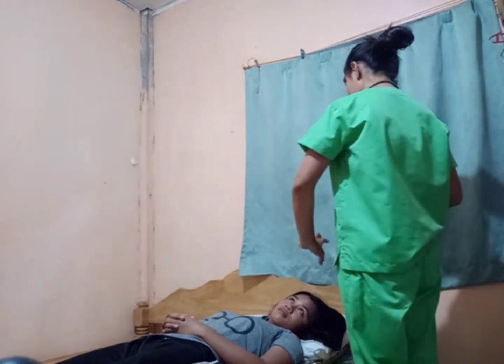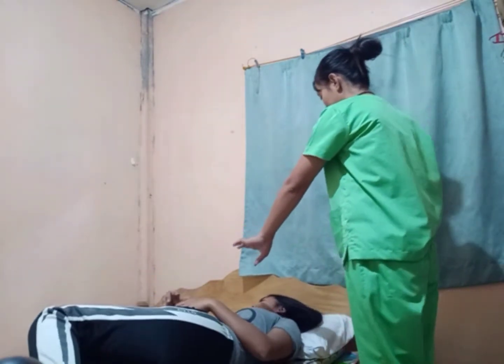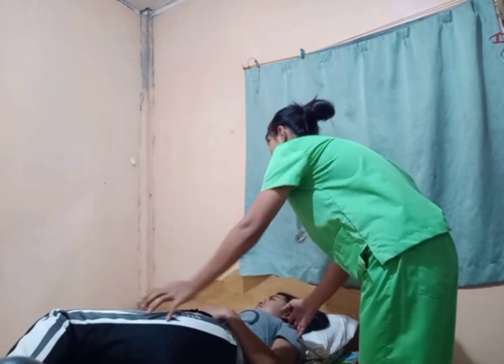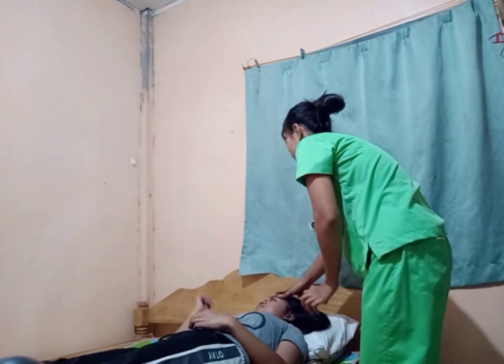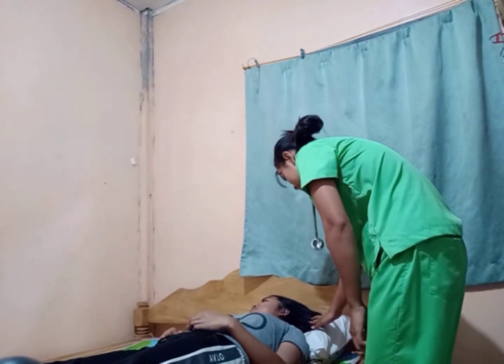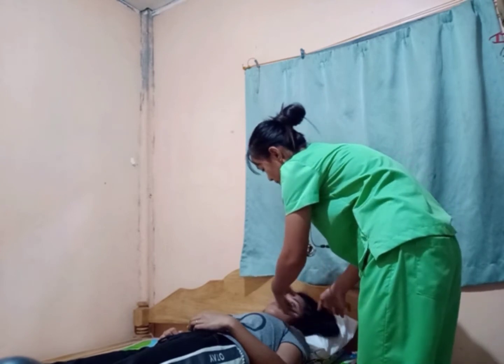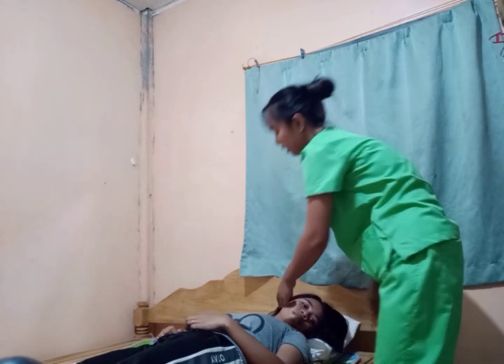Ma'am, pwede ka po bang tumingin doon sa part na yon? Wait lang ha. Ganyan lang. Relax ka lang. Okay. Tumingin ka po dito sa side. Okay, thank you. So, upon inspection, the wave of the pulses in the carotid arteries of the patient are visible.